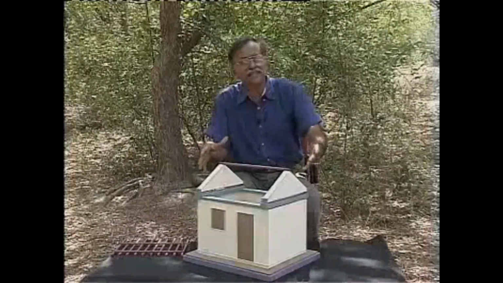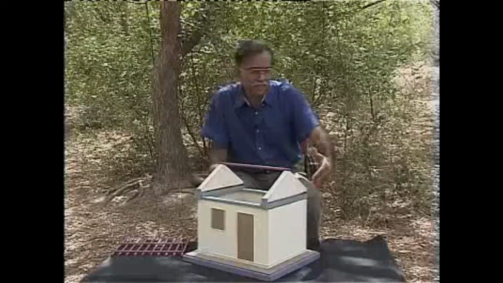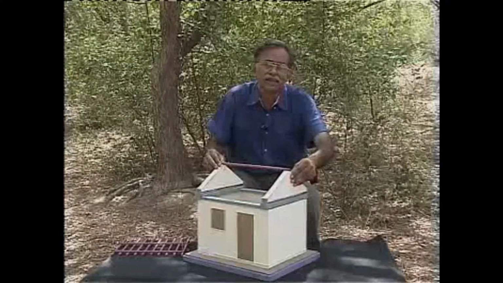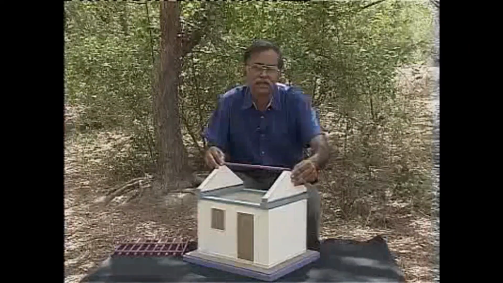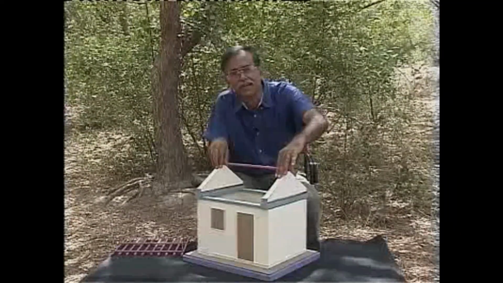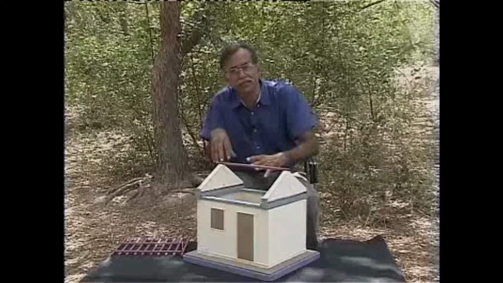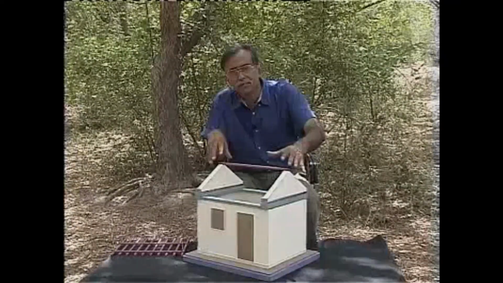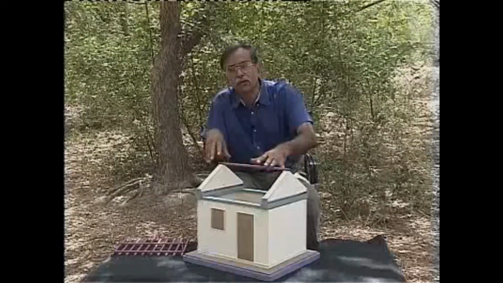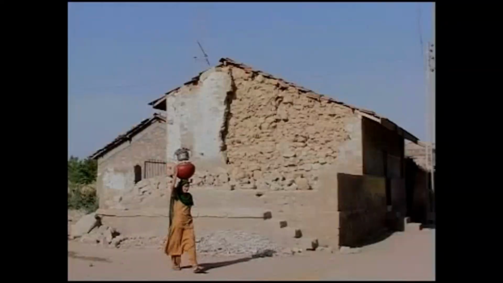As the length of the twig increases, its movement also increases. The same is true for walls. As their height increases, their movement increases. And as the weight on them increases, their movement also increases. And thus, their damage and breakage also increases.